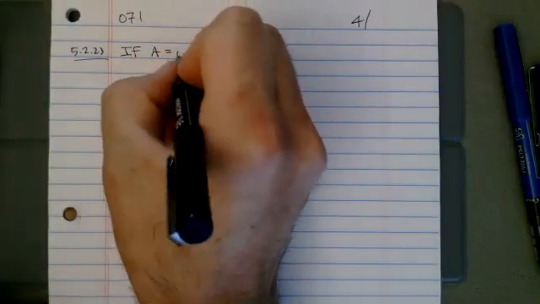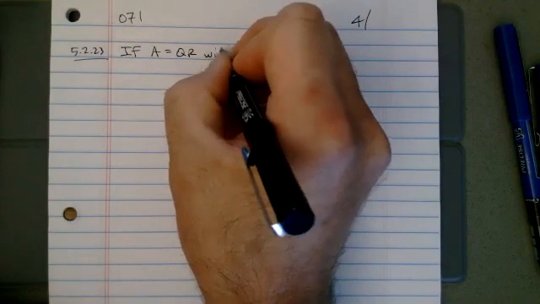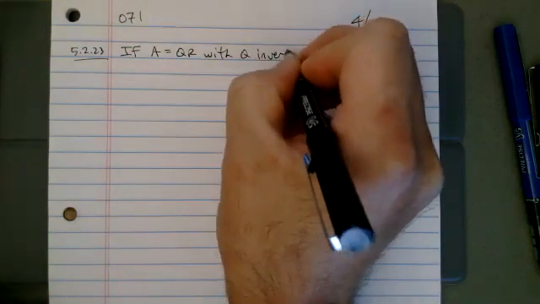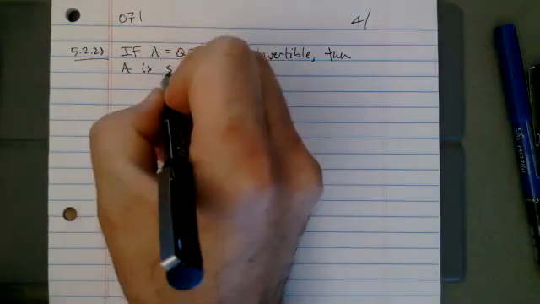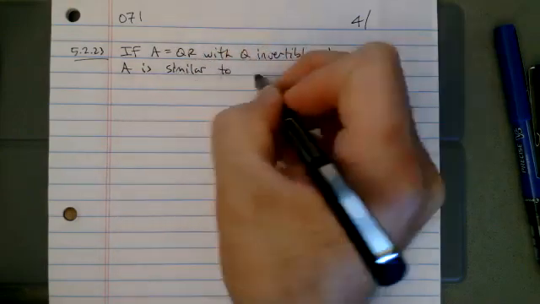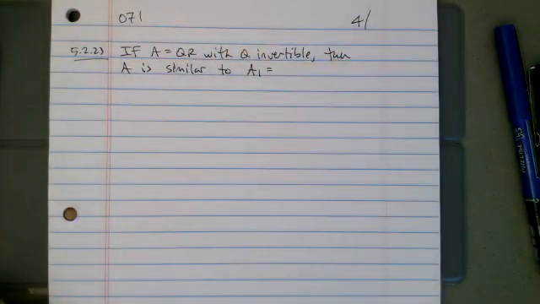23 doesn't utilize any determinants, I don't think. Let's take a look. So in 23, we have that A is equal to Q times R, and Q is invertible. If A is equal to QR with Q invertible, then A is similar to A1, which is RQ.